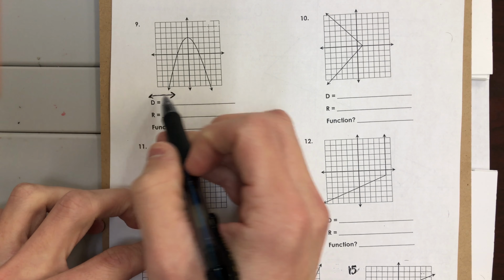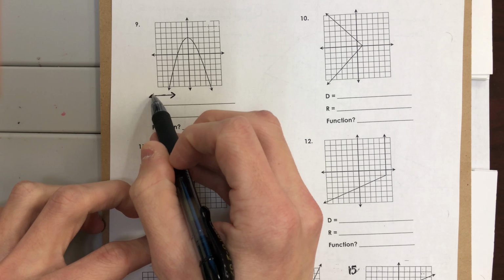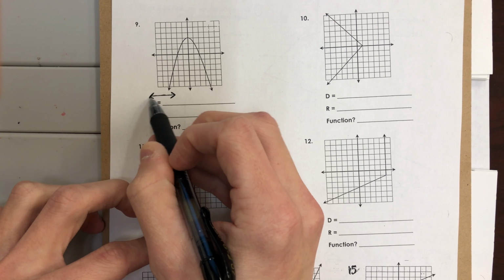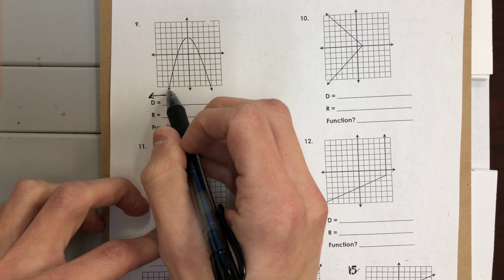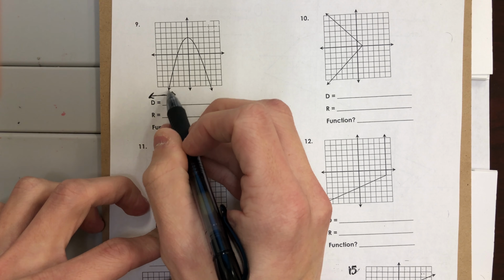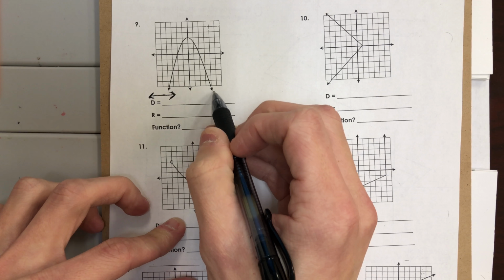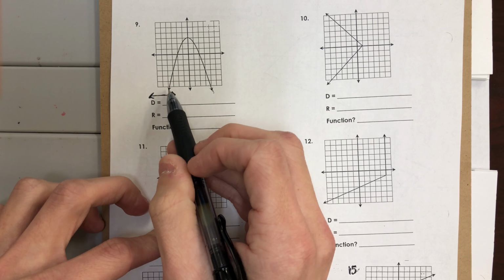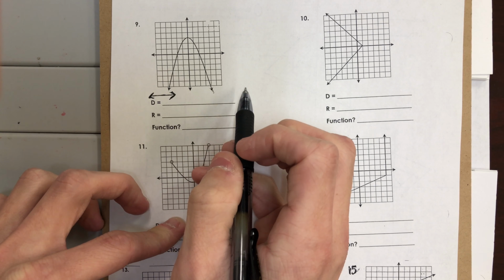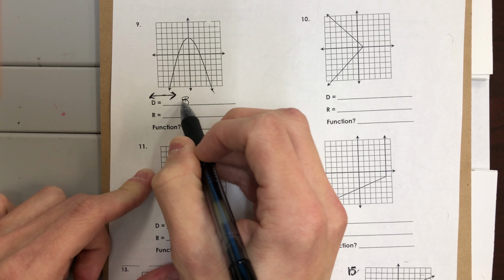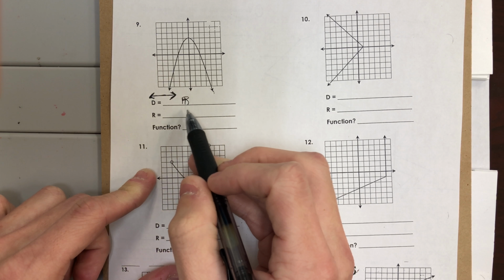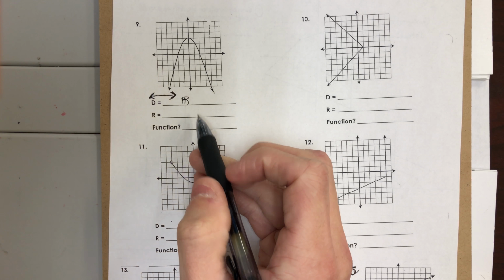But with domain, you're talking about where does it stretch from left to right? Where is our graph at in terms of the x values? So we know that this is not going to just straighten out and go straight all of a sudden. It's at an angle, so it's going to go left forever. It's going to go right forever. So domain for this one is all real numbers, which you can write like this, that double-standing R.